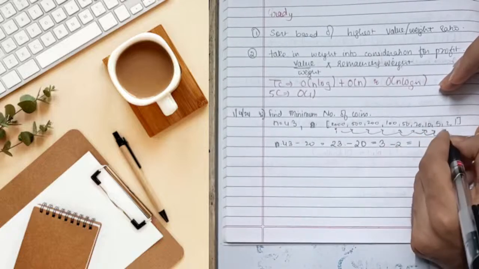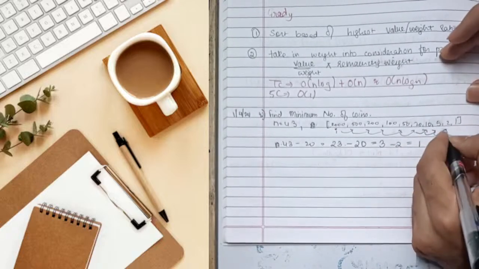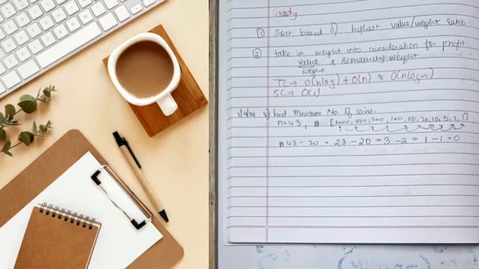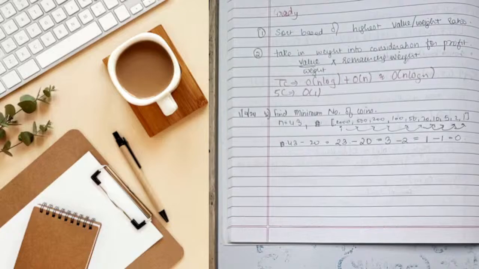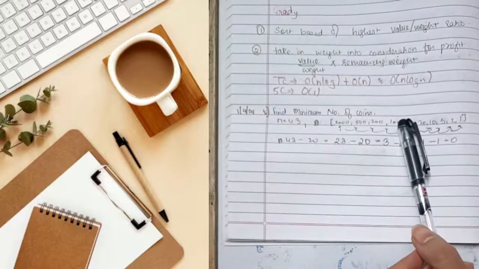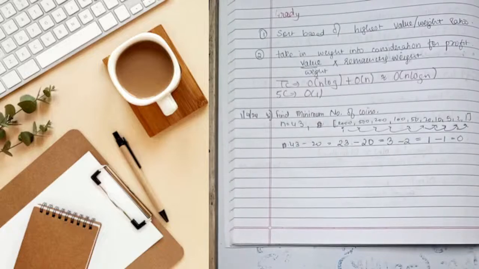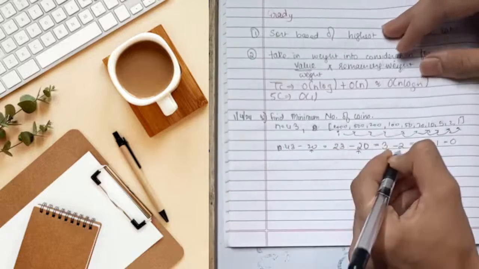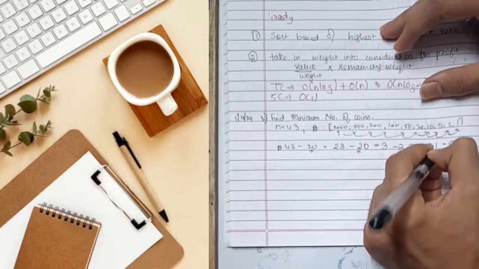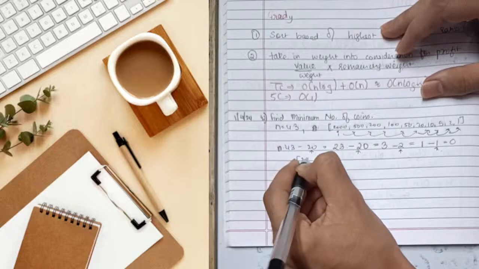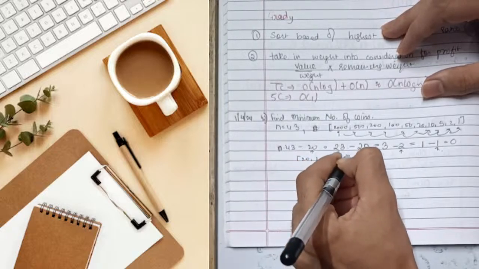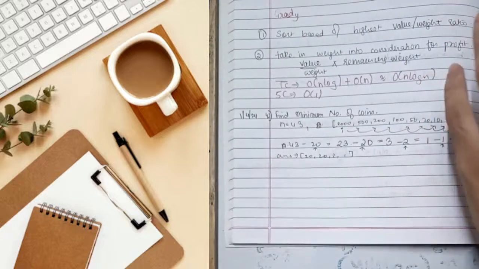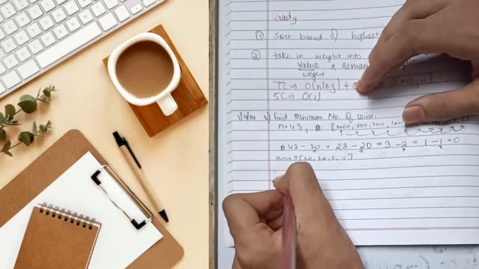The result is 1. 1 is equal to the value, so 1 minus 1 results in 0. So this denomination set will create the expected output. What we will do is store 20, 20, 2 and 1 into our array. This is our answer. So the approach is the greedy approach.